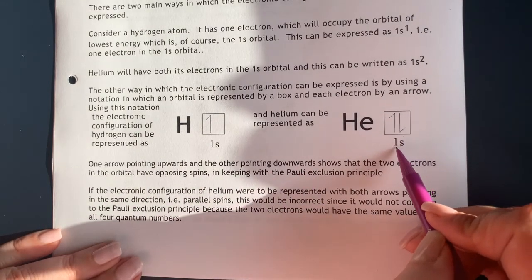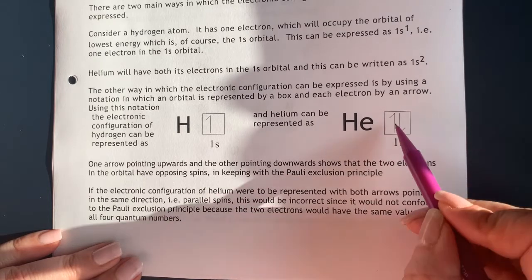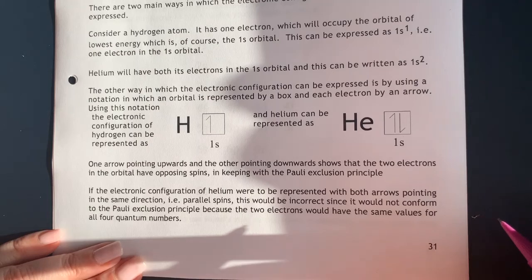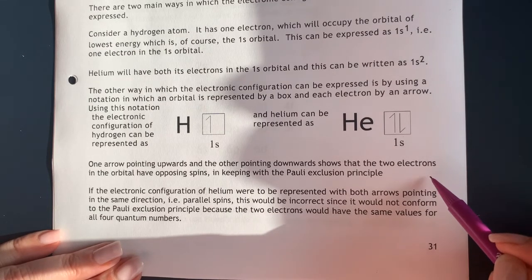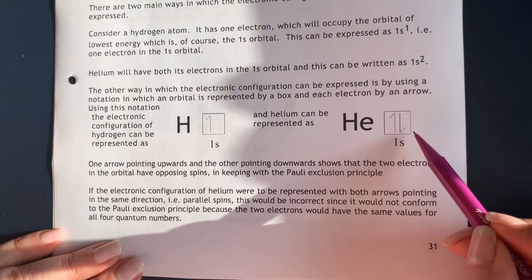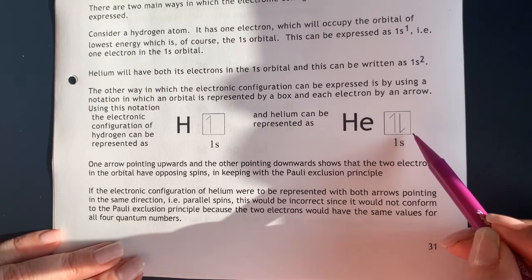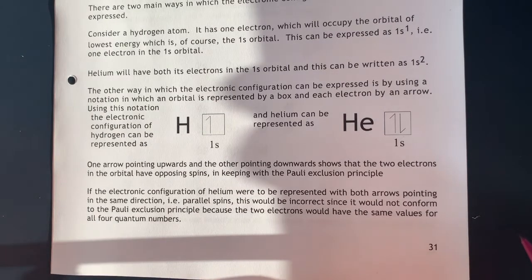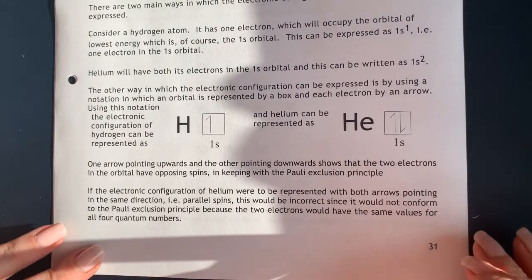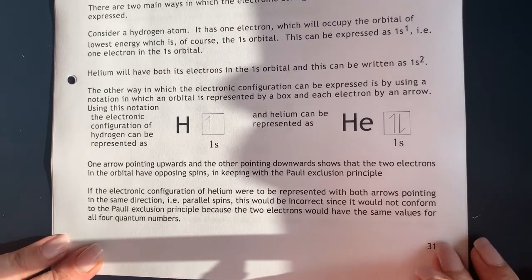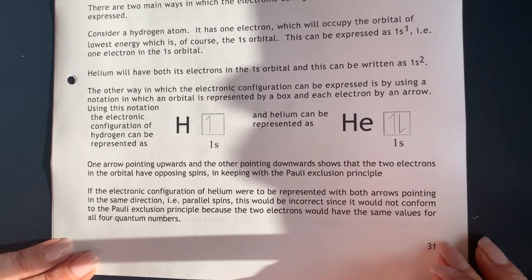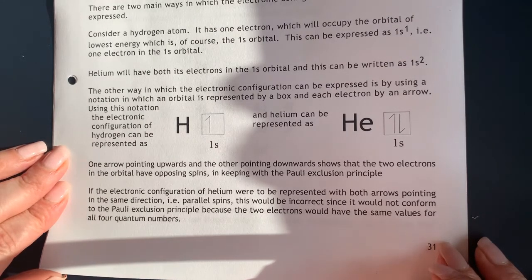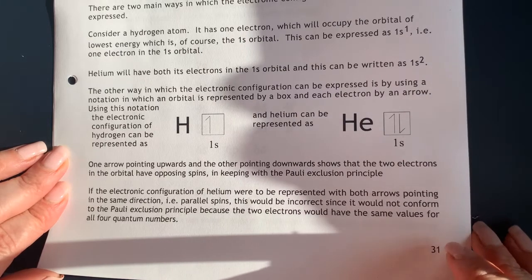Helium, it's 1s, but there are now 2 electrons, and note that they have been added in with their spin opposite to each other. So one arrow pointing up, the other one pointing down, in agreement with Pauli's exclusion principle. If the electronic configuration of helium was to be represented with both arrows pointing in the same direction, i.e. parallel spins, this would be incorrect. It would not conform to the Pauli exclusion principle because the 2 electrons would have the same values for all 4 quantum numbers.